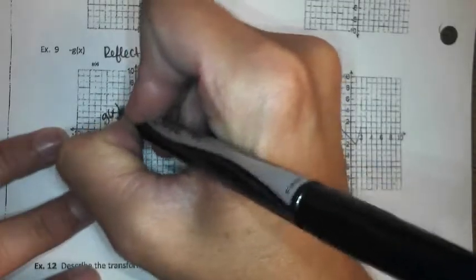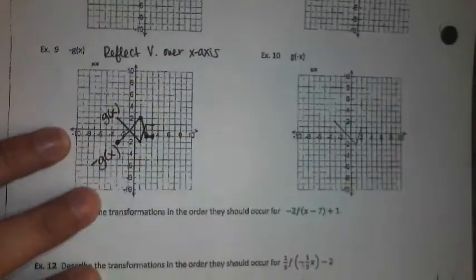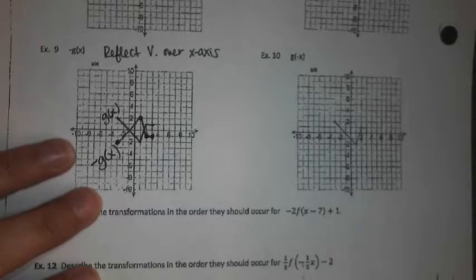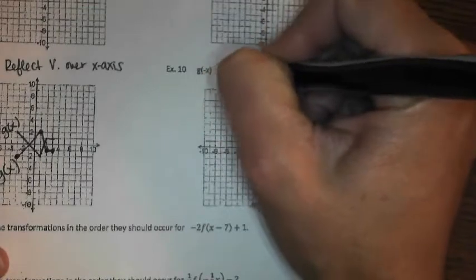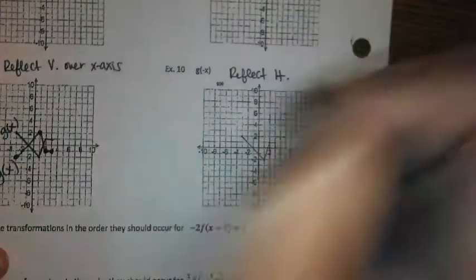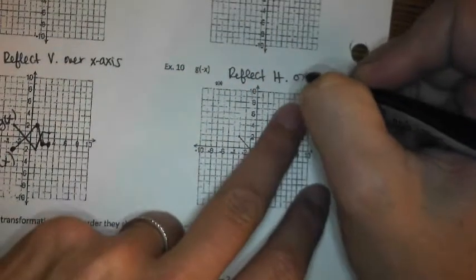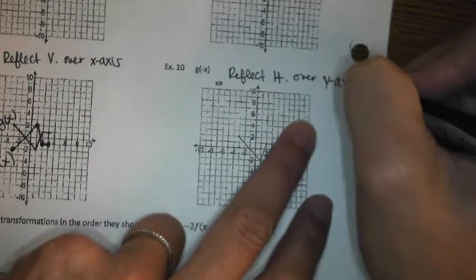There was our original g of x. Here's g of x after it's negated. So you see how the x-axis is a line of symmetry between that crazy thing? Yes? Okay. And then lastly, we have a reflection again, because it's negated. It's within the function, which will always be horizontal. And horizontally flip over the y-axis.